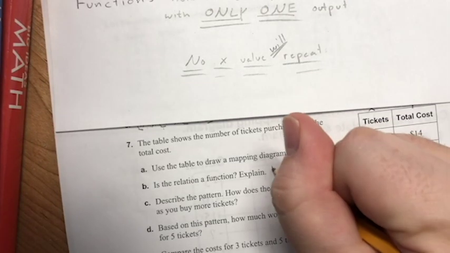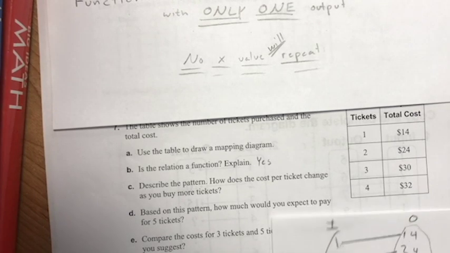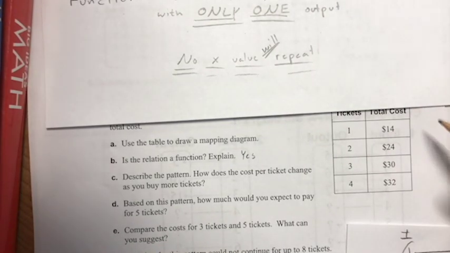So yes. Describe the pattern. How does the cost per ticket change as you buy more tickets? All right. So let's see what happens. When we buy 1 ticket, it's $14.